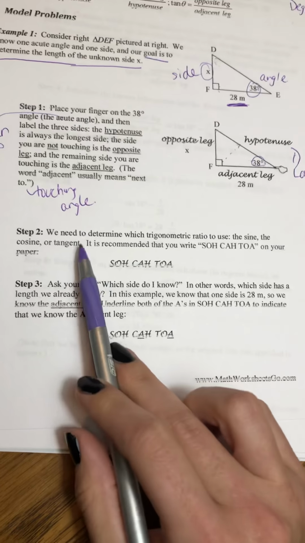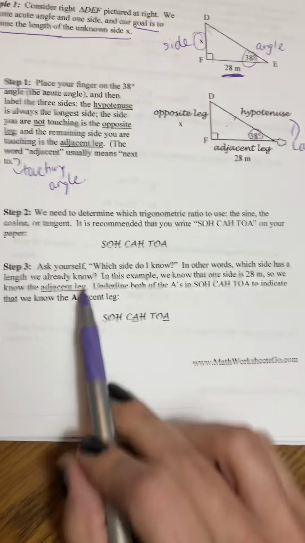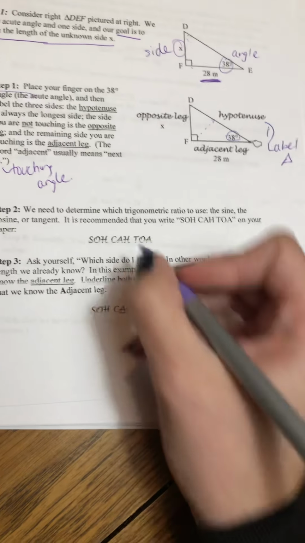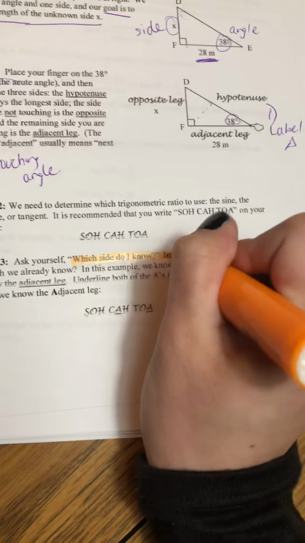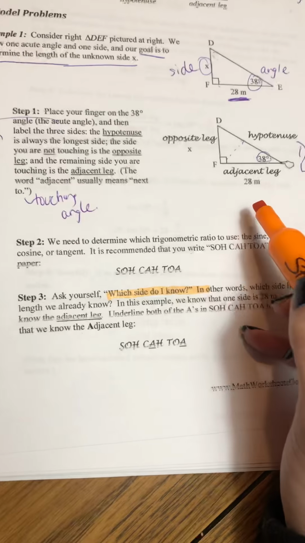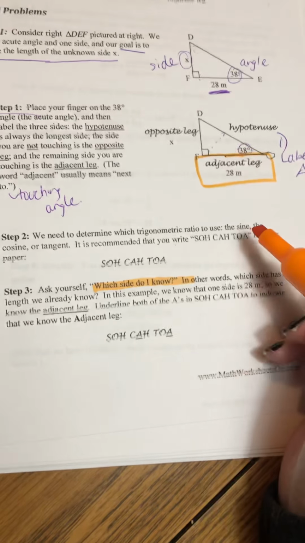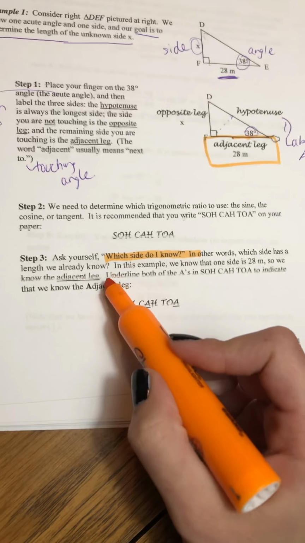The sine, the cosine, or tangent. It's recommended you write SOHCAHTOA on your paper to help you see which one. So step 3 says ask yourself, which side do I know? All right, so which side do we have or what side do we know? Well, we know this side, right? We're given the 20 meters, which they explain here.